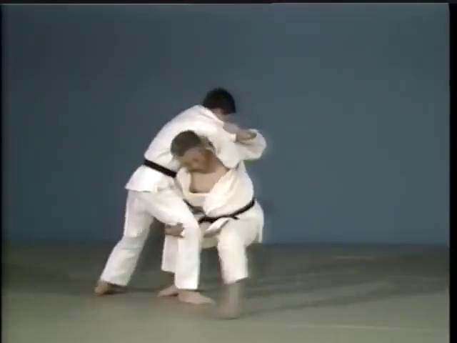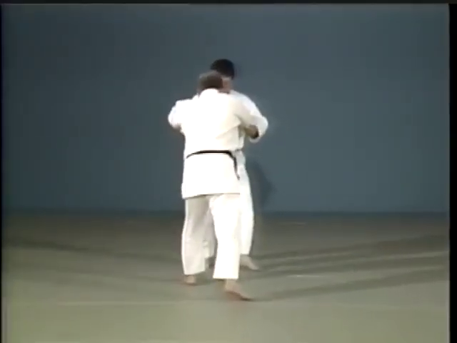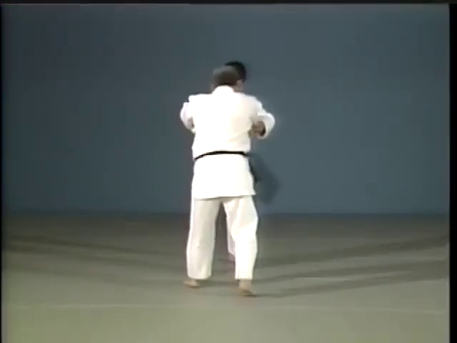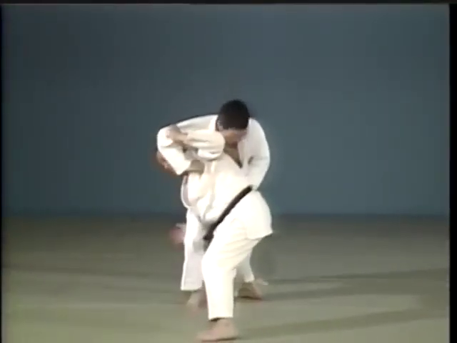This is a technique of following on from kataguruma to uki waza. In this technique, as you're sacrificing yourself in making the throw, it is not kataguruma.